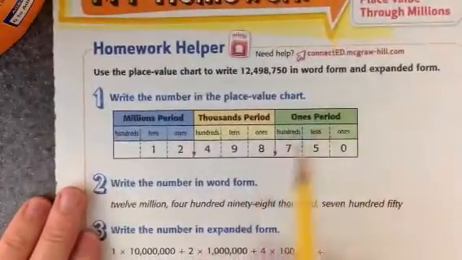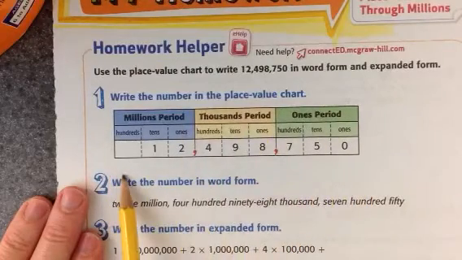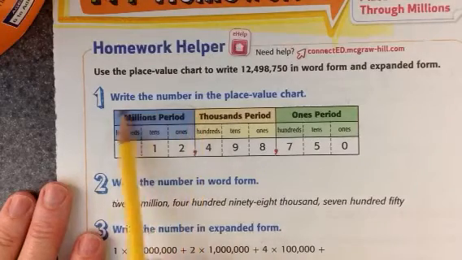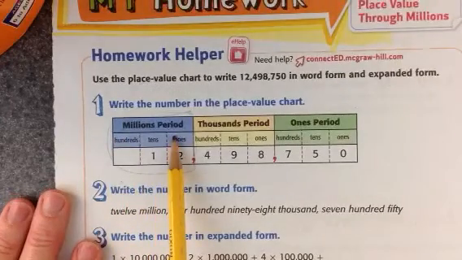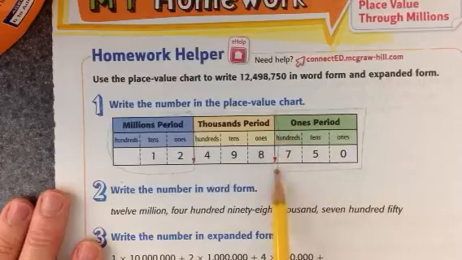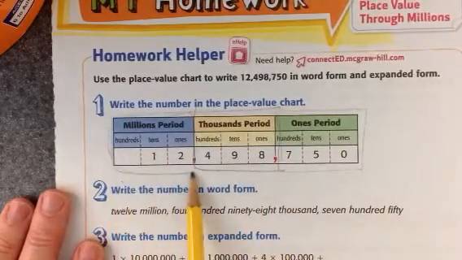Boys and girls, we are working on place value, and this is a place value chart. We talked about it in school, but let's review here. Each of these sections is called a period. This is the millions period, the thousands period, and the ones period. So we're working on three of them today.